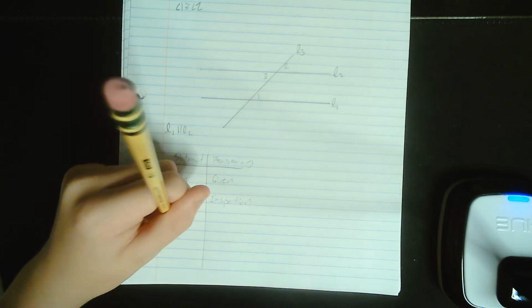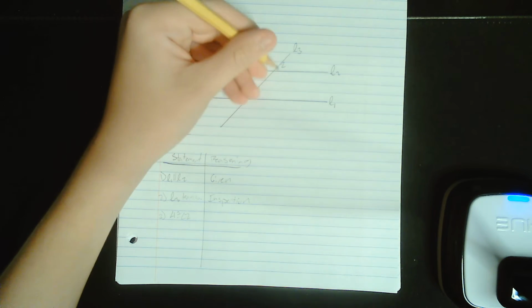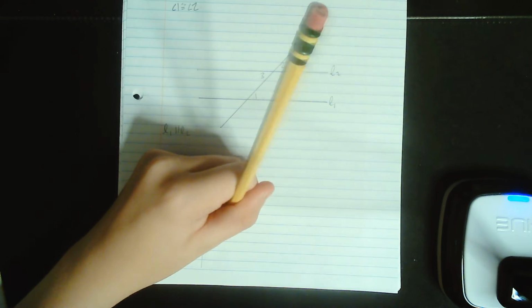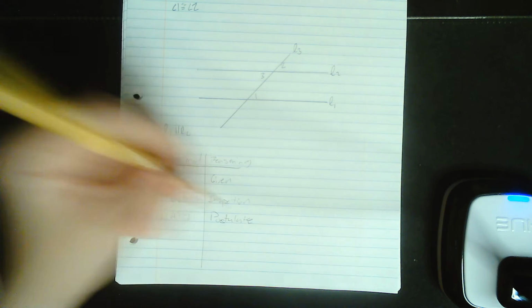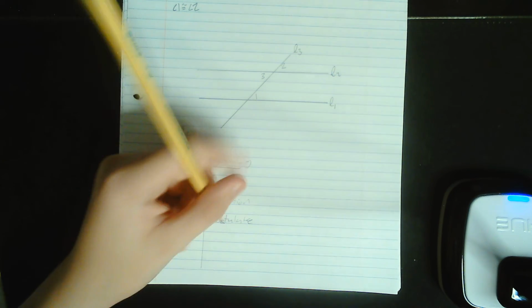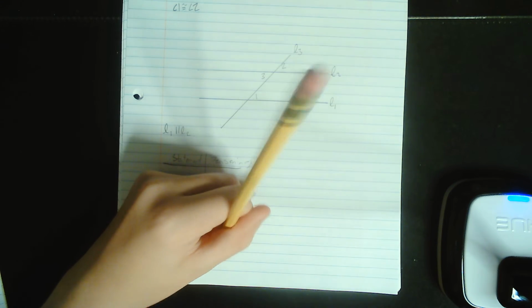Now, angle 1 and angle 2 are equal by something known as the corresponding angles postulate. Whereas if these two lines are parallel and cut by a transversal, these two angles are always equal. So this is by postulate. Now, by what we just showed above, angle 2 and angle 3 are equal by vertical angles theorem.